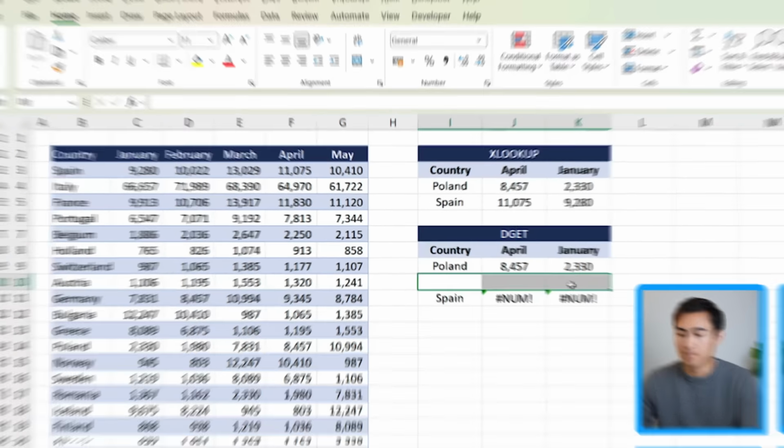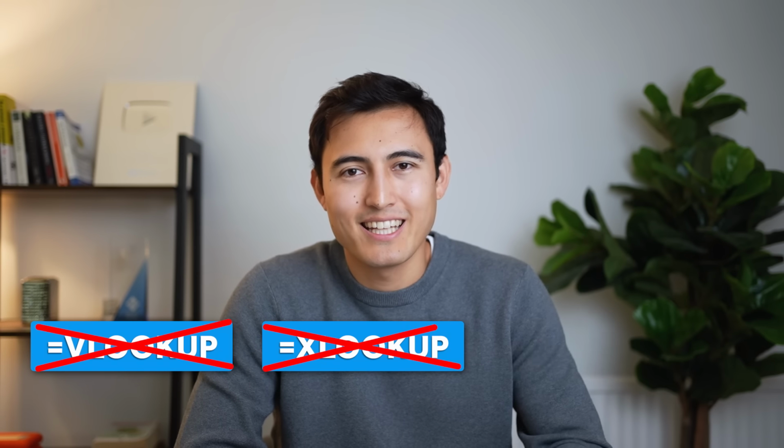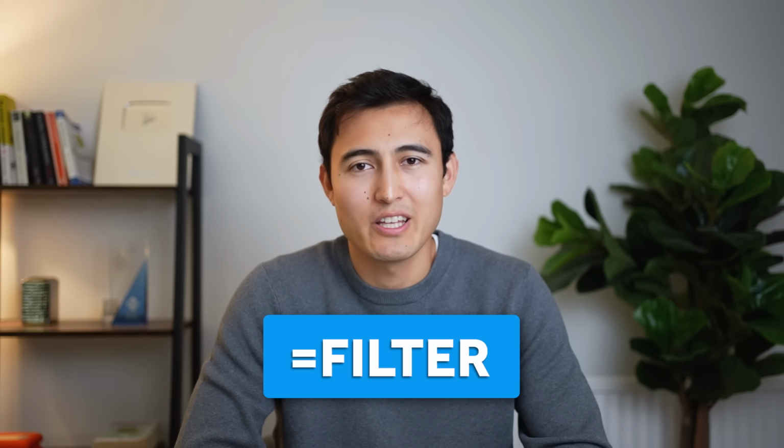Awesome! As you've seen, the DGET function is a great alternative to the VLOOKUP, the XLOOKUP, and the INDEX MATCH. That said, there is one very powerful function we haven't covered in this video, which is the FILTER function that you can learn more about with this other video over here, or by taking our Excel course over here.